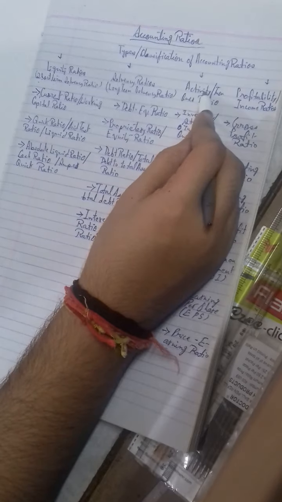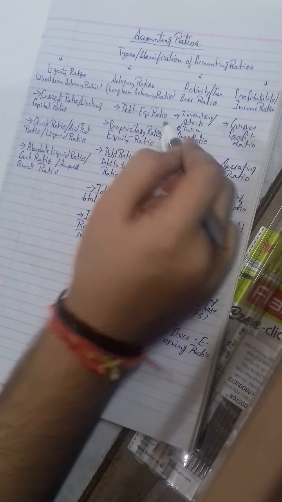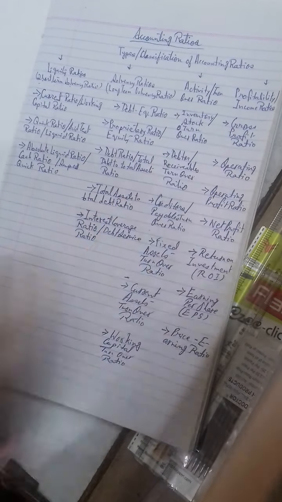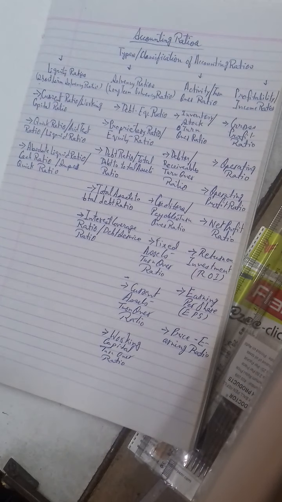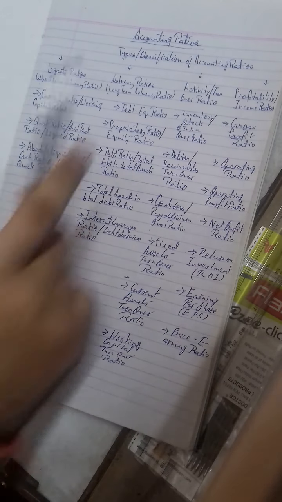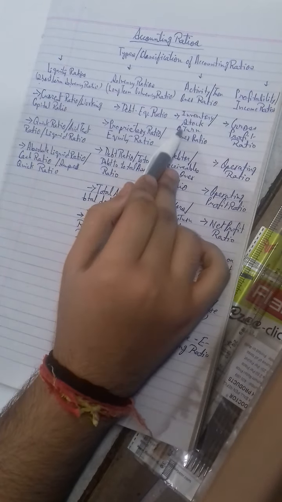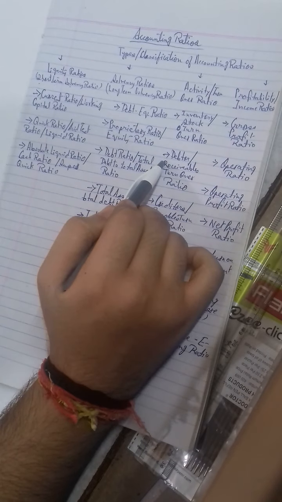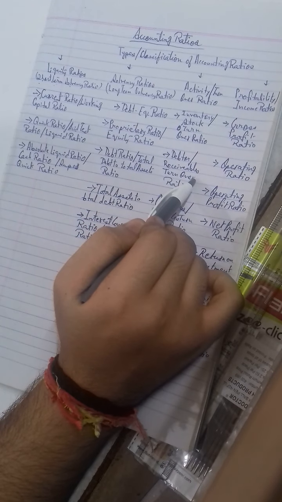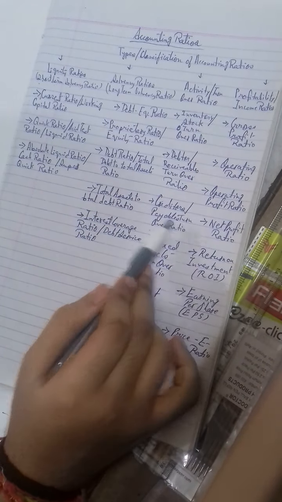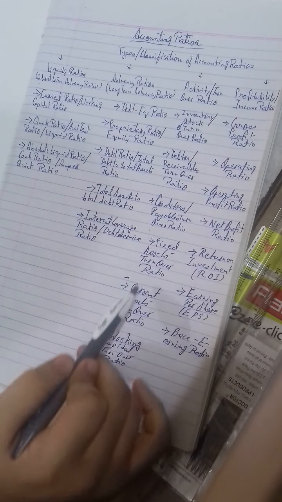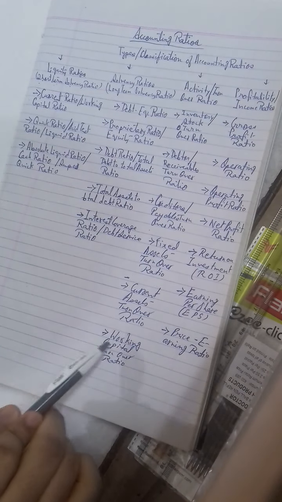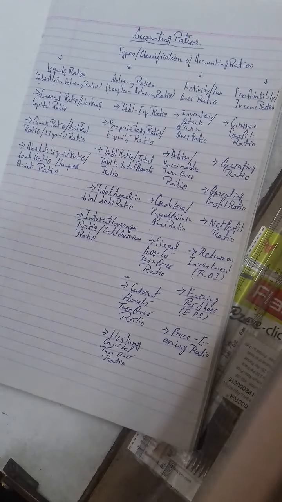We get activity or turnover ratio. Under it, you just repeat after me, I am not doing it just to increase the length. This is very important for you all. You all repeat after me wherever you are, I don't mind. Inventory or stock turnover ratio, debtor or receivables turnover ratio, creditors or payables turnover ratio, fixed assets turnover ratio, current assets turnover ratio, working capital turnover ratio.